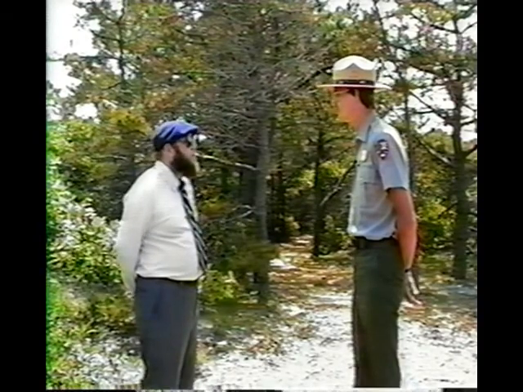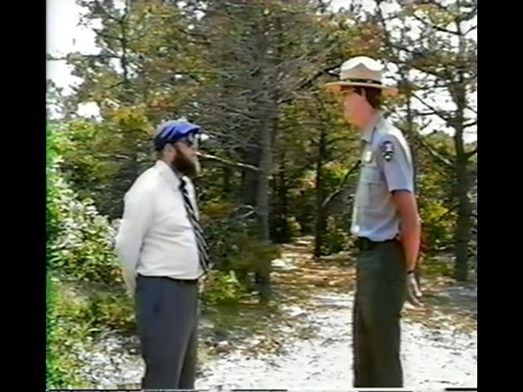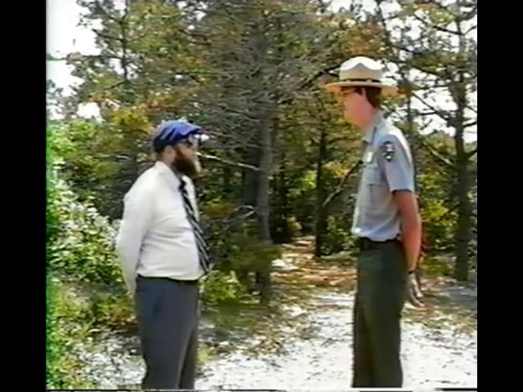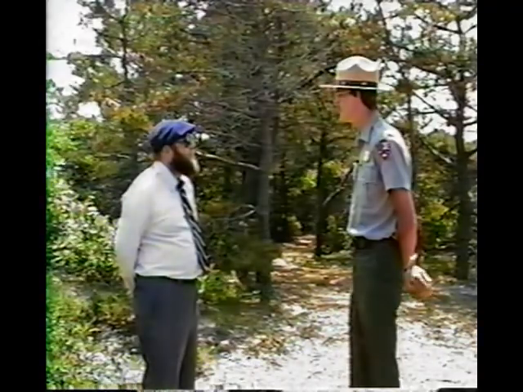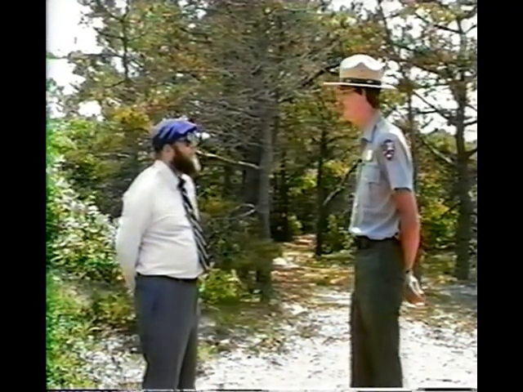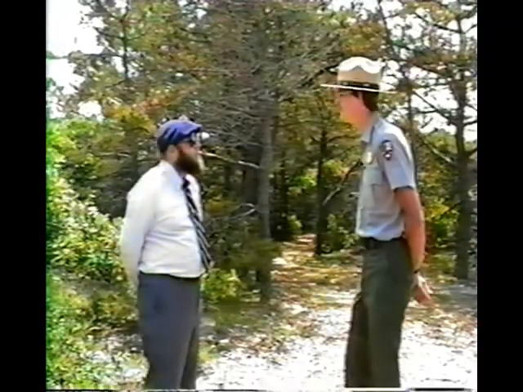How long is the trail? Trail's about a mile long round trip. All neatly preserved for us by the Park Service? Nice trail, easy steps to walk. It's a really easy trail. Okay, well why don't we do it then? Sounds good.